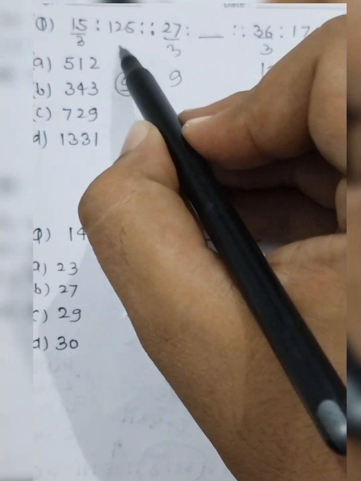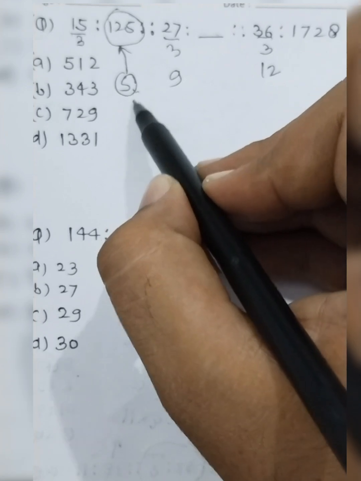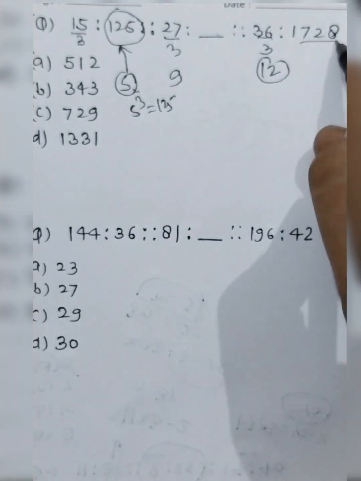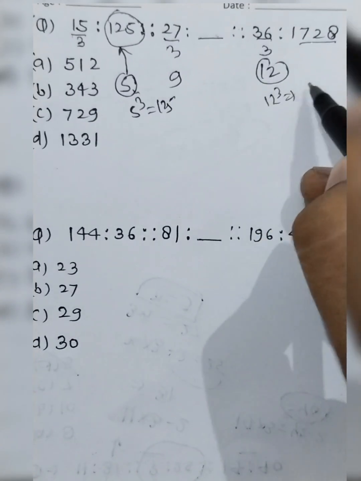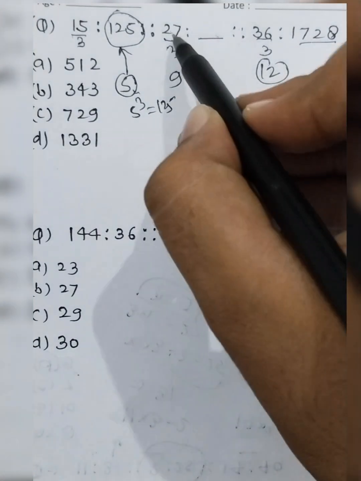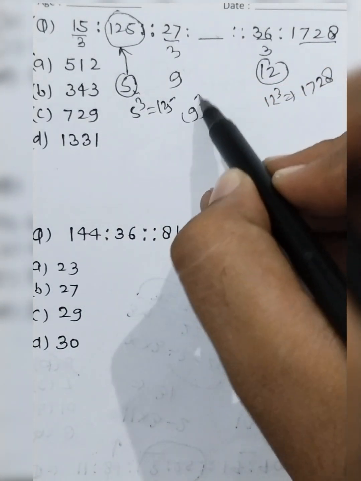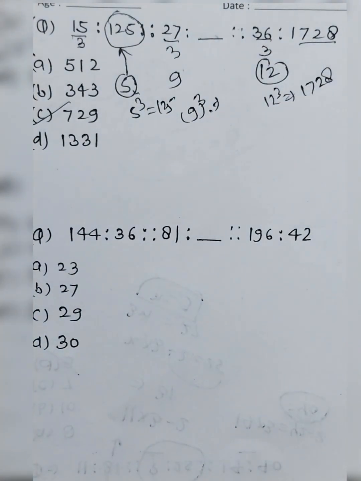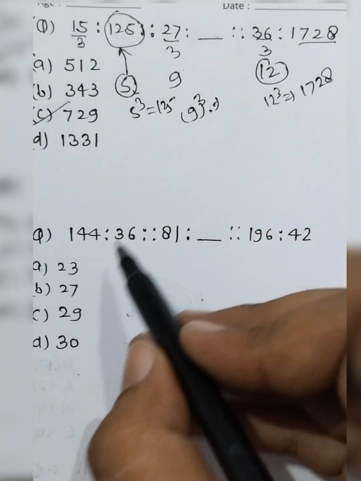So we can just simply see this number is a cube of this number. So 5 cube will be 125, and this number is 12 cube. 12 cube is 1728. So guys, what will be the 9 cube? 9 cube will be 729. It's a very easy question. Now coming up to the next question.